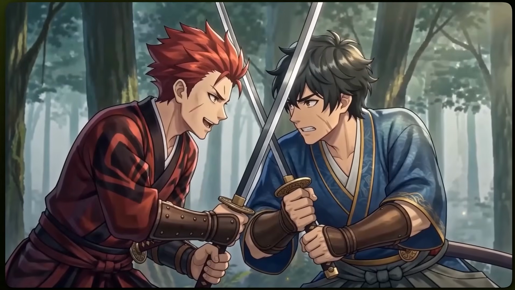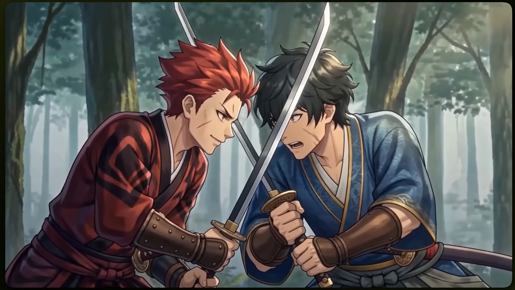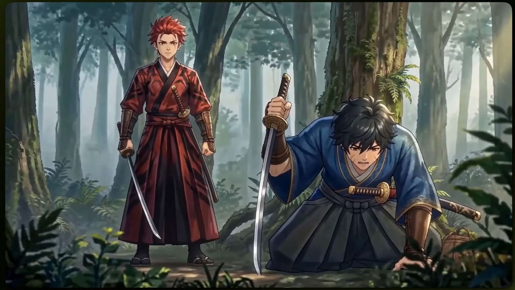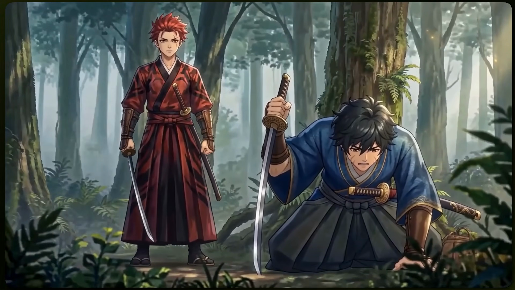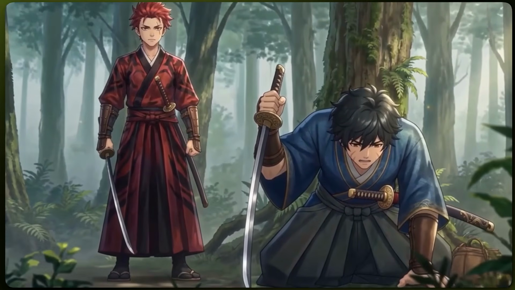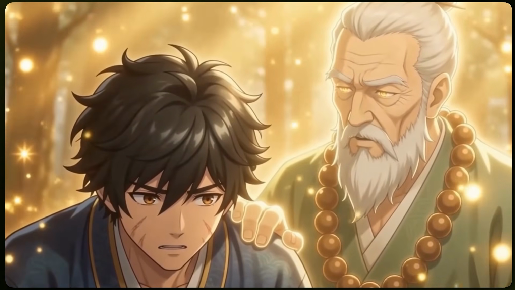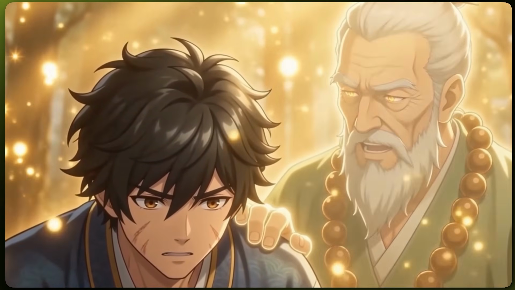Is this all the old man taught you? He taught me enough to break you! Is this really all you have? The sword was never the source of your strength. You were. Now stop kneeling like a boy and stand up like the man I trained.